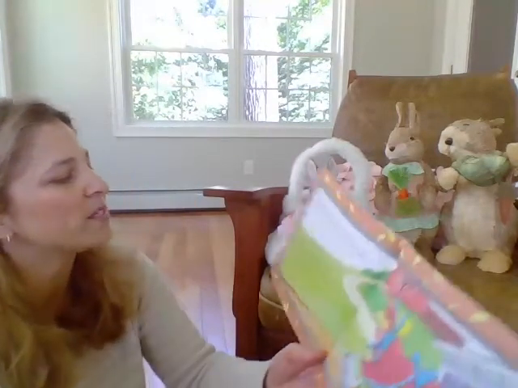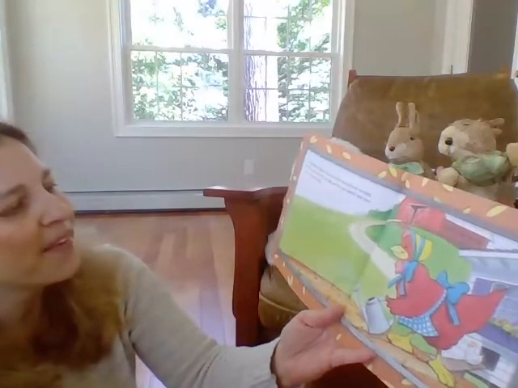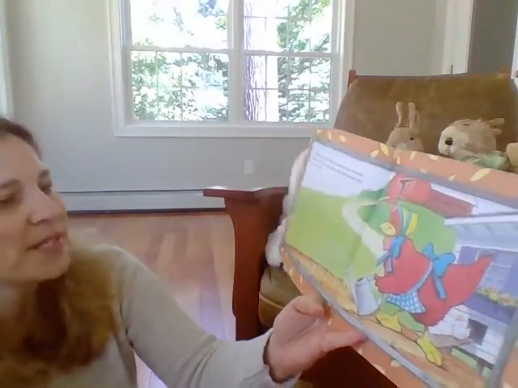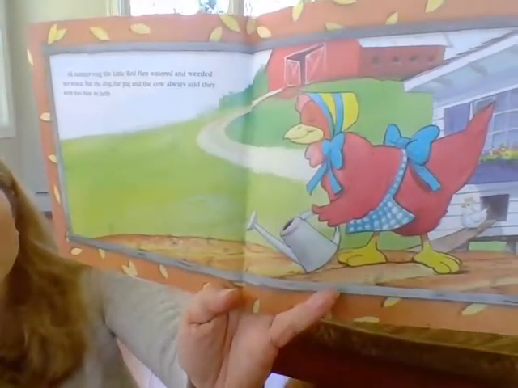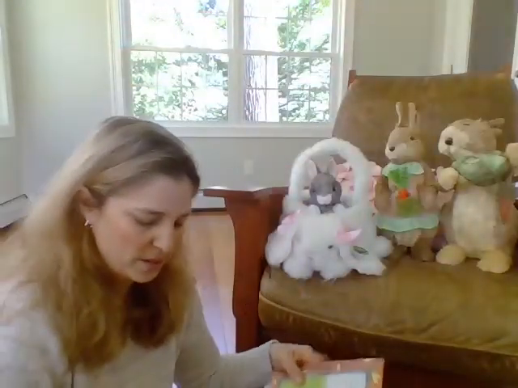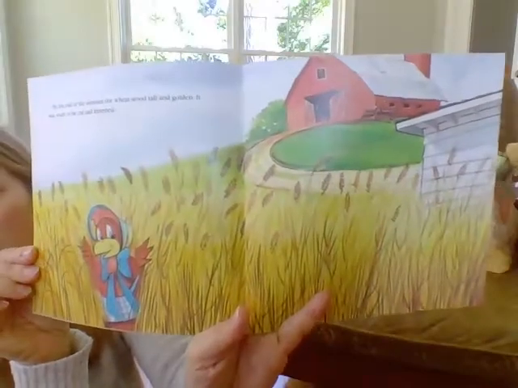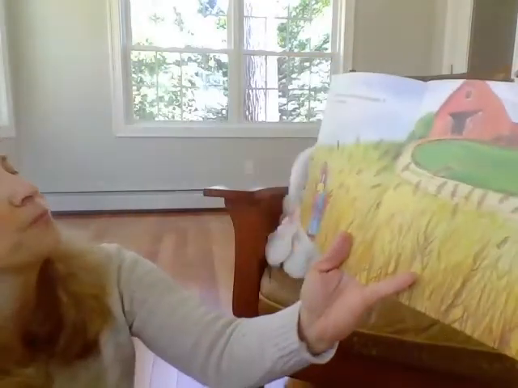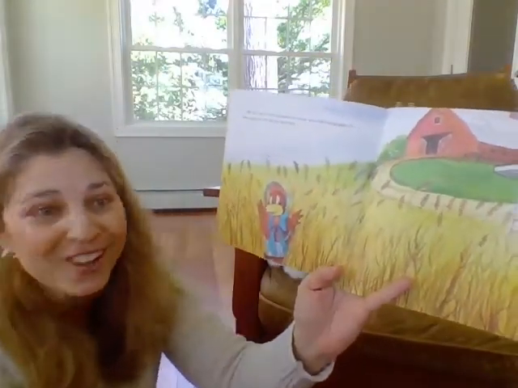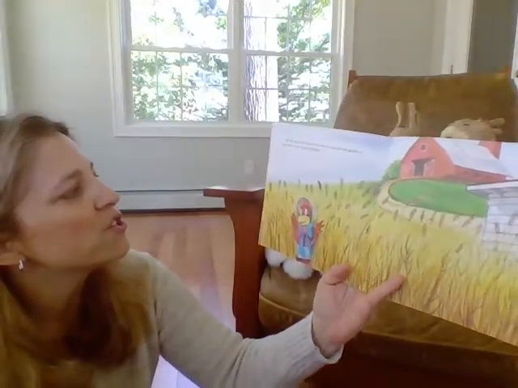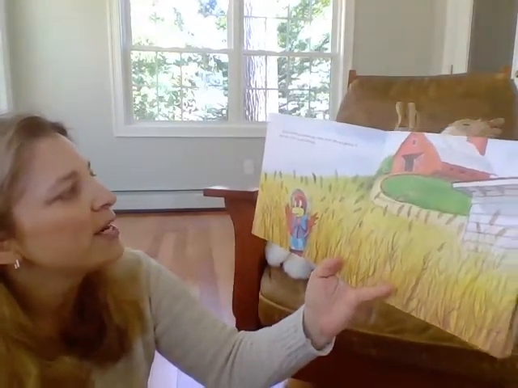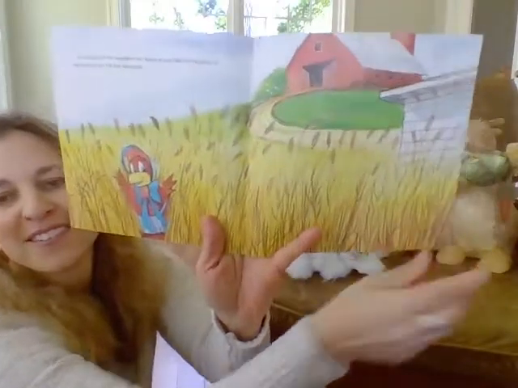All summer long, the little red hen watered and weeded her wheat. But the dog, the pig, and the cow always said they were too busy to help. There she is. She's watering the wheat all by herself. Look at this. Wow. Very successful. The wheat grew really, really tall. By the end of summer, the wheat stood tall and golden. It was ready to be cut and threshed. That means bound.